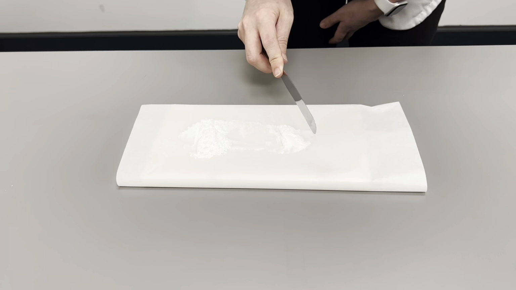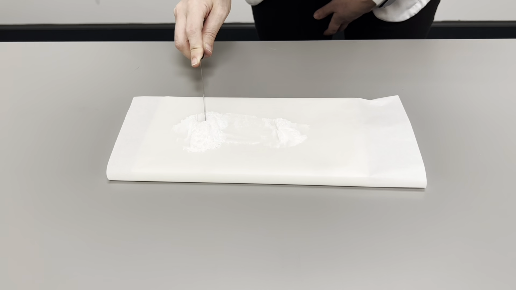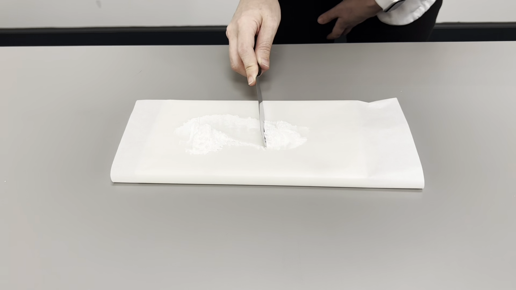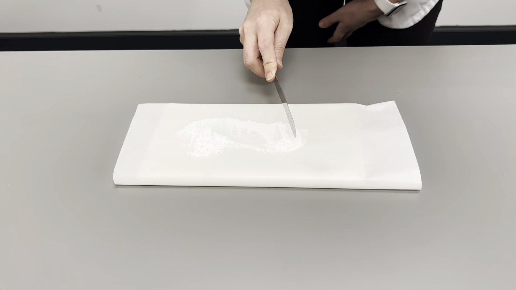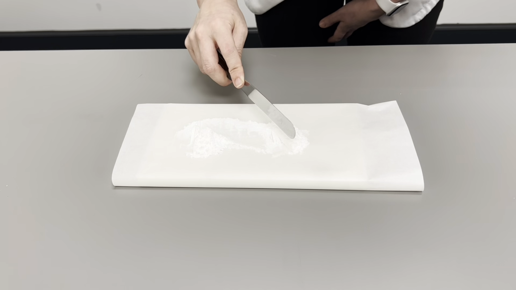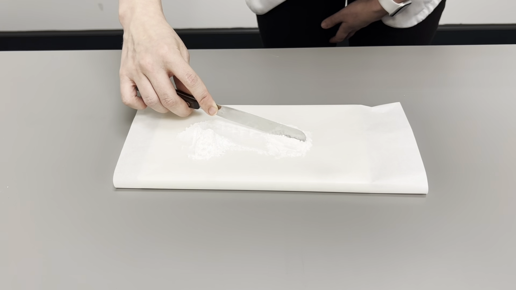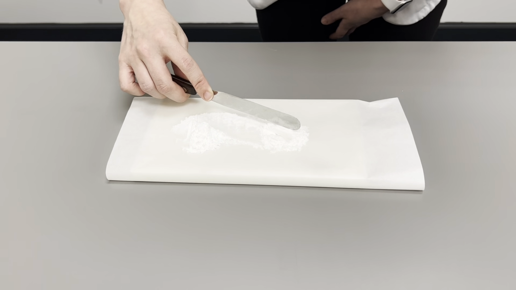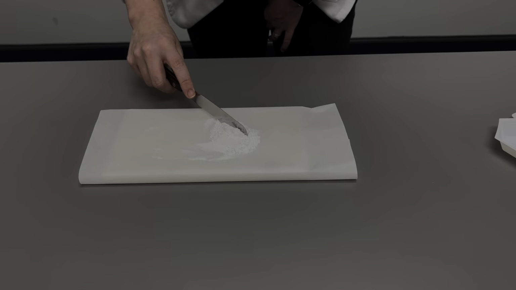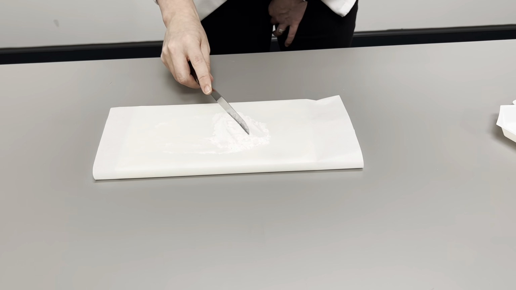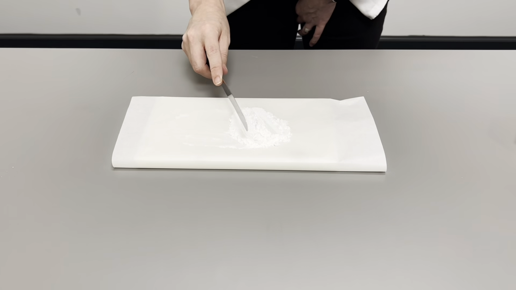Again, seeing about how much you have over here and sliding an equal amount from your filler side. Once you have added all of your filler and properly mixed, you are done.